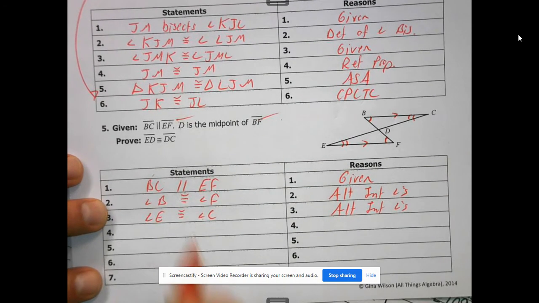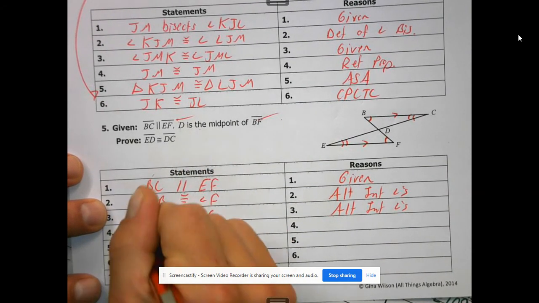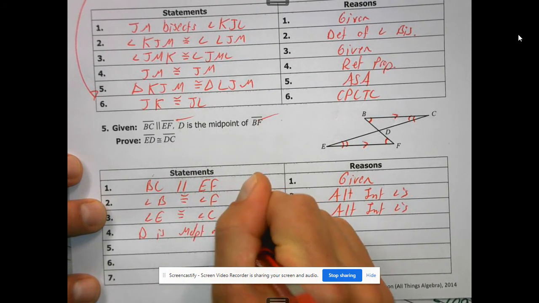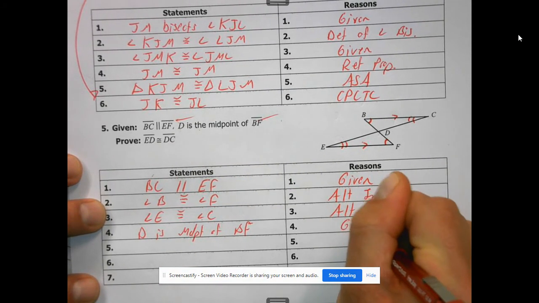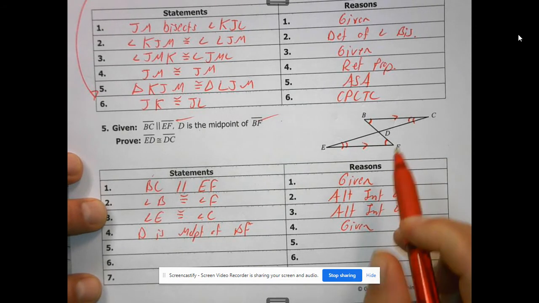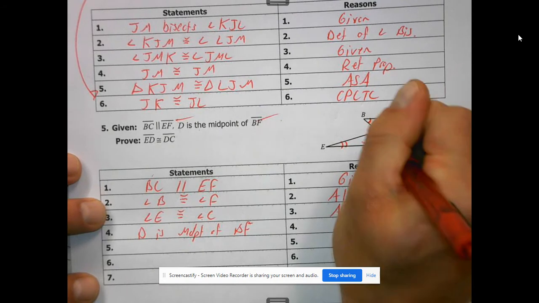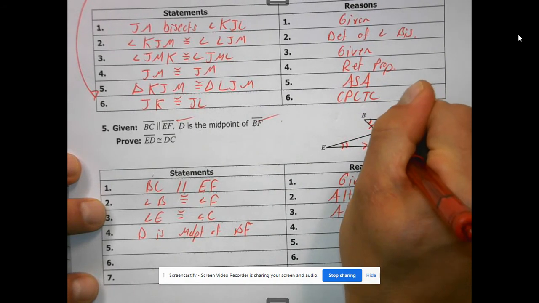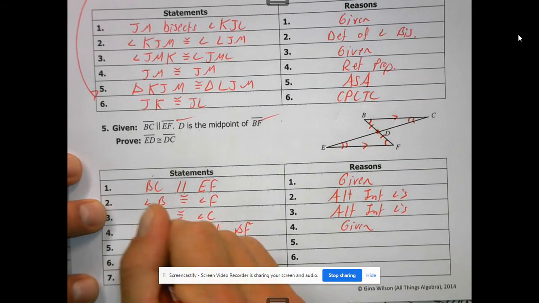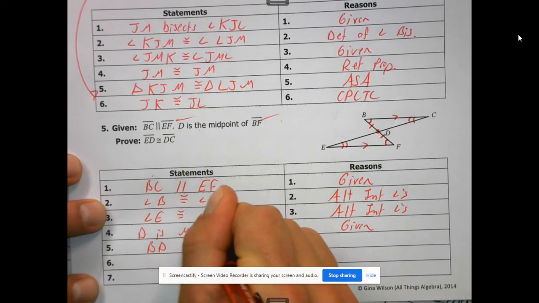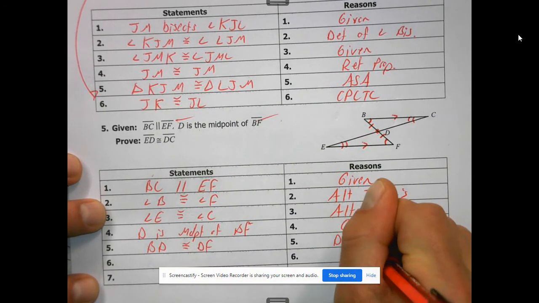Go on to your next given. D is a midpoint of BF. That's given. All right, so what's congruent? It says that D is a midpoint of BF. So that means that BD is congruent to DF. We got to say that. BD is congruent to DF. Definition of midpoint.